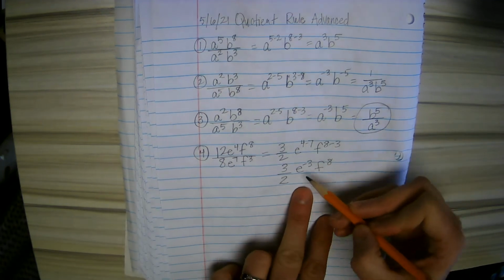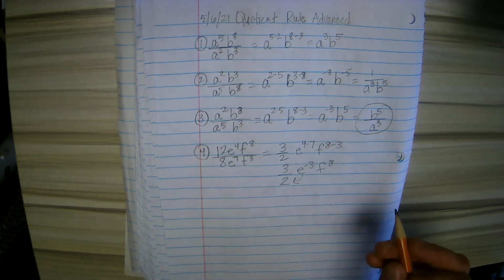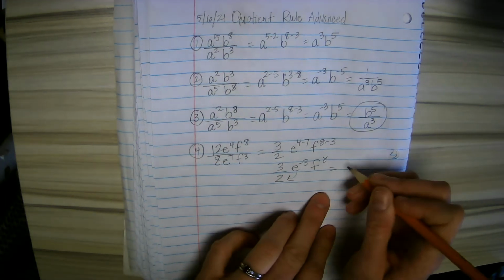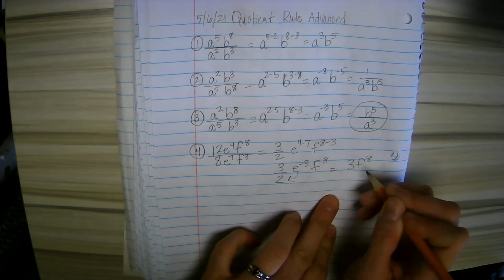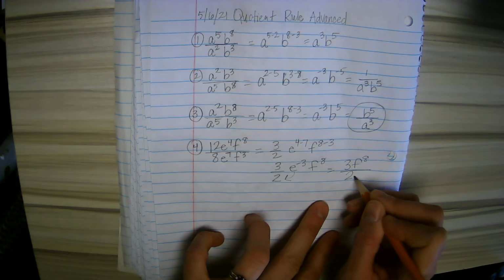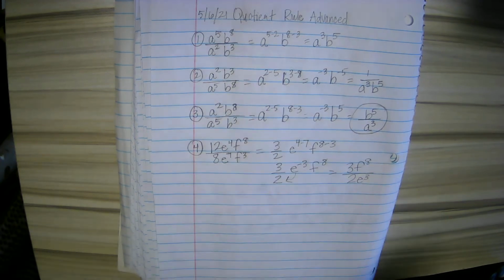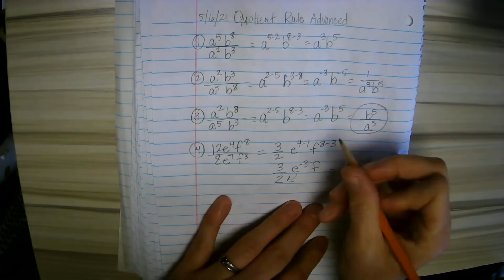So we know this e needs to go down in the bottom and this f can stay on top. So we have 3f to the 8th power divided by 2e to the third power. Do you see what I did wrong? 8 minus 3 is not 8, it's 5.